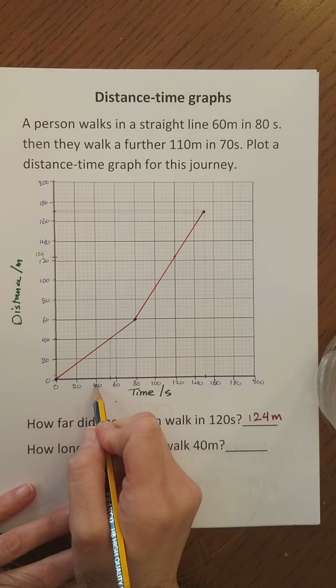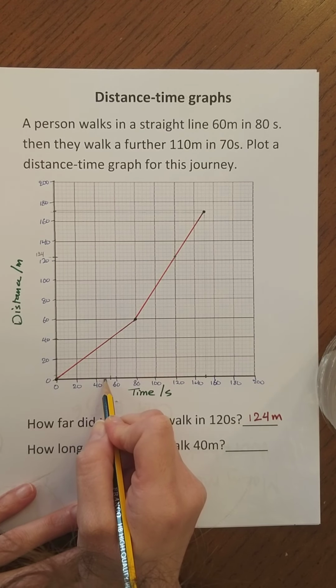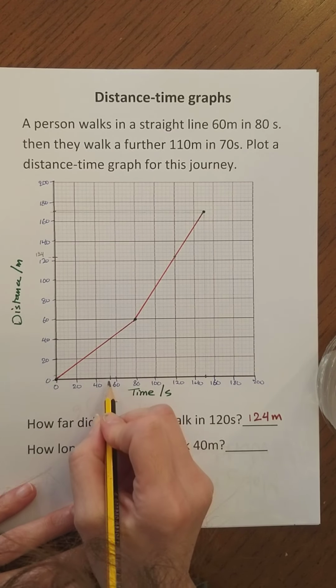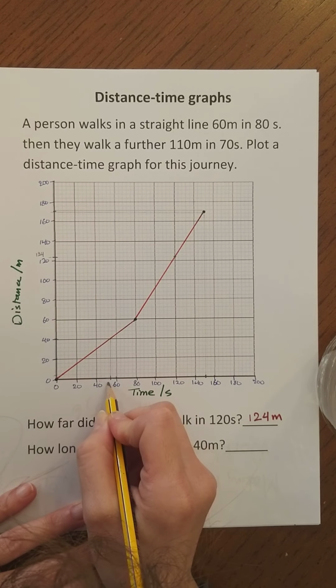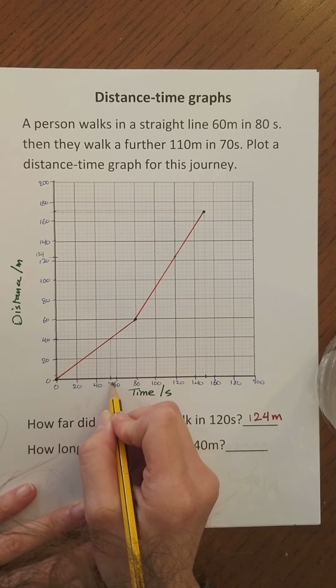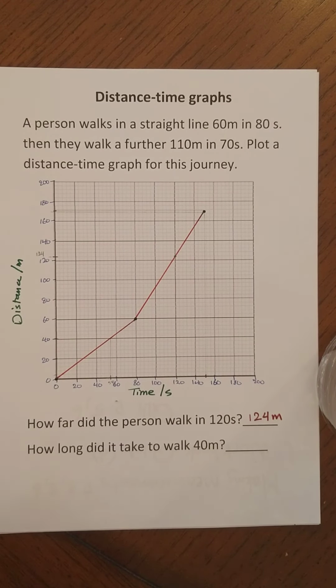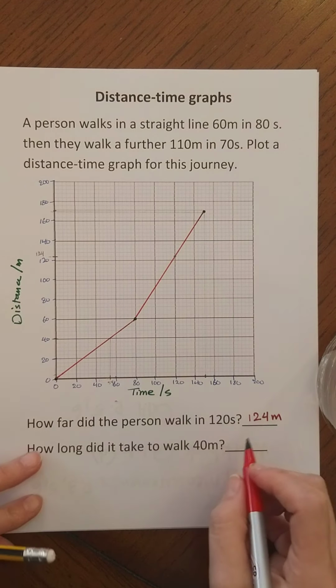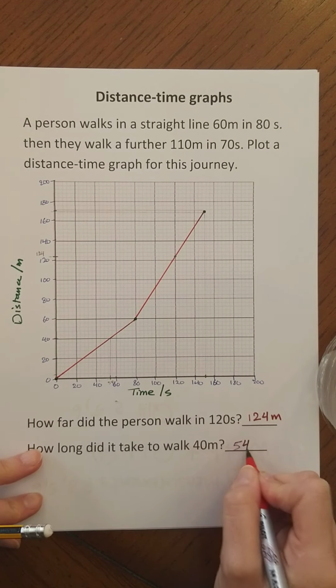So this is 40, 44, 48, 52 plus 2, this is 54. Okay, so the time spent to travel 40 meters is 54 seconds.